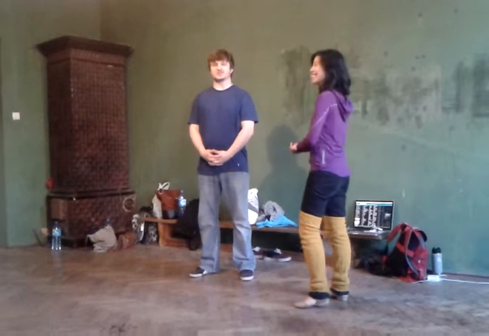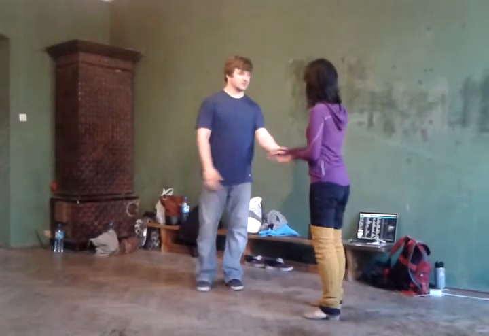So the first thing we talked about, what is the role of the follower? Find the squish. What is the role of the leader? Be a tree, to be squishable. Yeah, essentially. So we'll demonstrate.